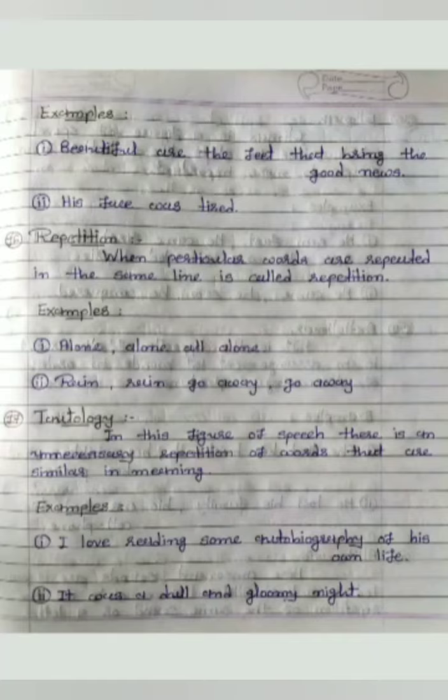Next is tautology. In this figure of speech, there is an unnecessary repetition of words that are similar in meaning. For example, "I love reading some autobiography of his own life." So in this line, autobiography and own life, these two words are used unnecessarily, that's why it is tautology. These two are similar words. Likewise, the second example is, "It was a dull and gloomy night." So, dull and gloomy, these two words are used unnecessarily in this line, which have the similar meaning. That's why it is tautology.